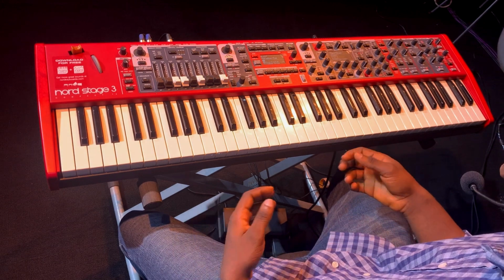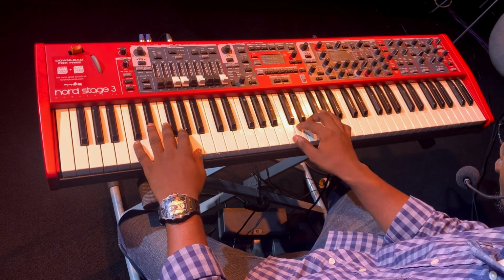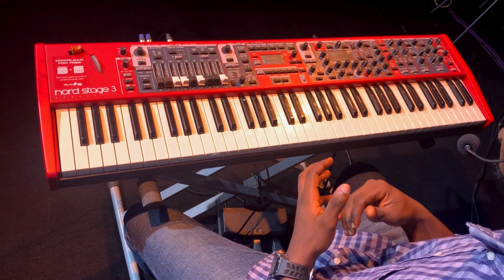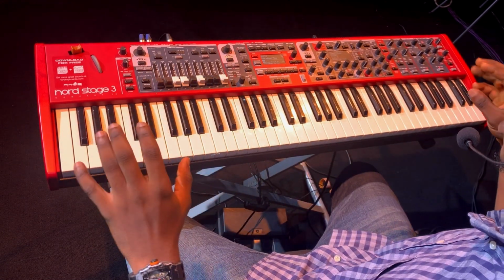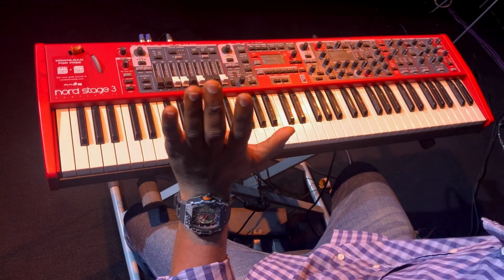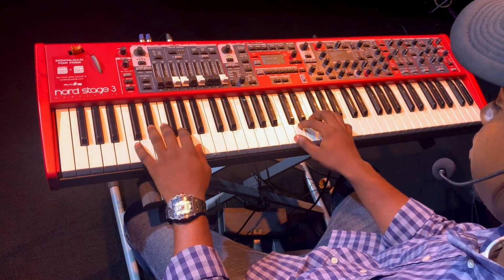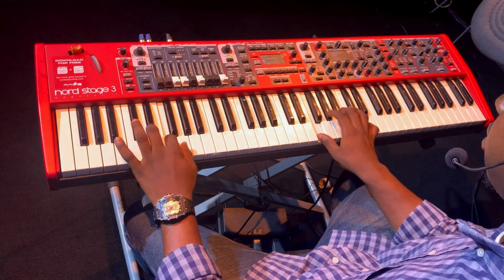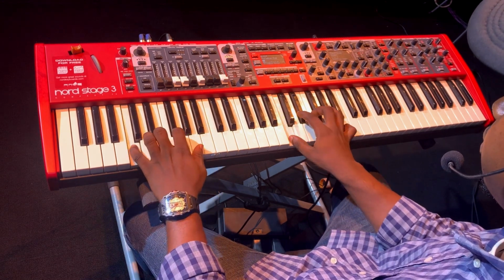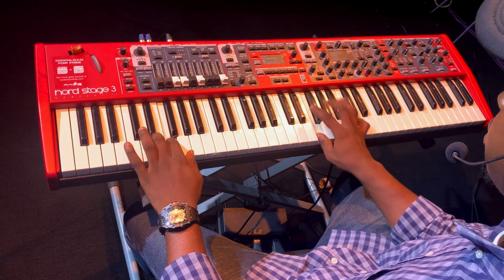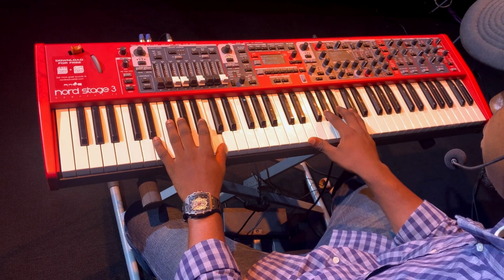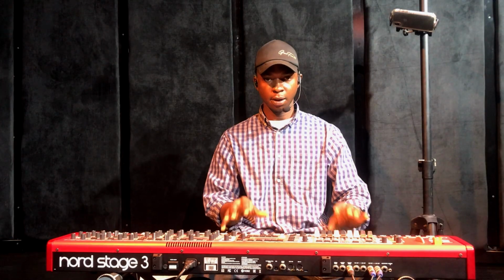Now, knowing these two, the goal is to be able to play them together at the same time and gain independence with both hands. Knowing that you are crossing on the 5 on the left and you are crossing on the 3 on the right. I'll go slow. Very good.